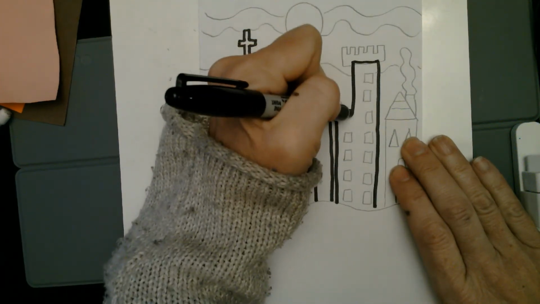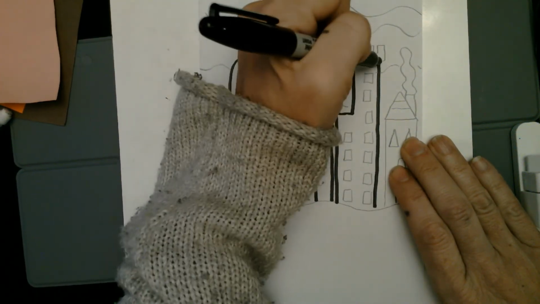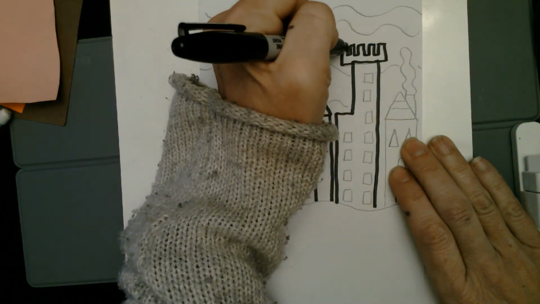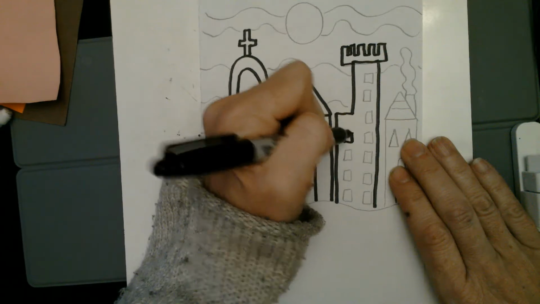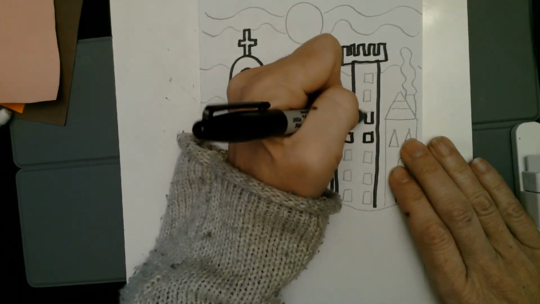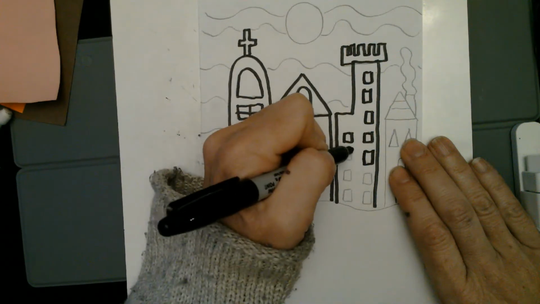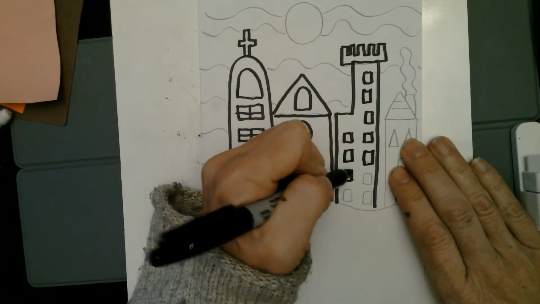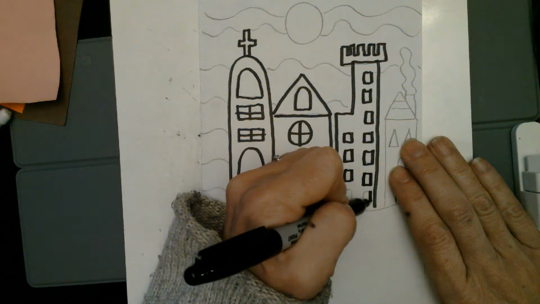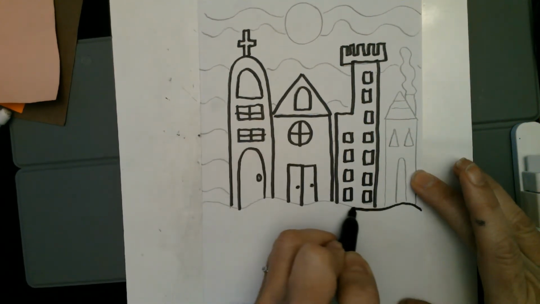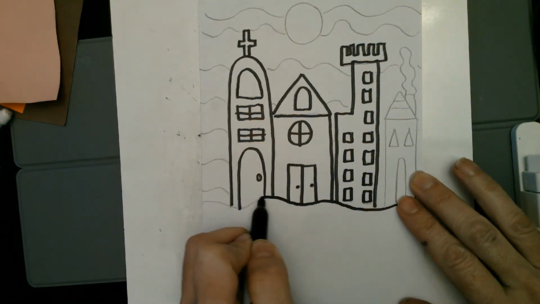So I don't want you to rush and finish this project in one day. I really want you to work carefully and use this whole period to create something that shows craftsmanship, neat, careful work.